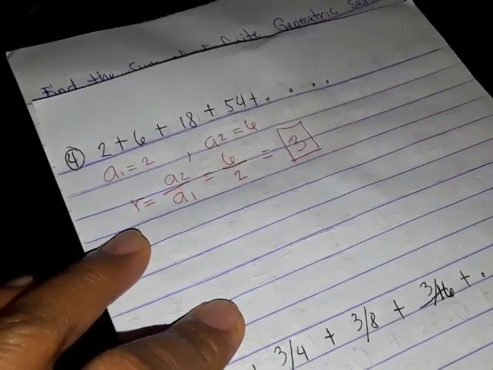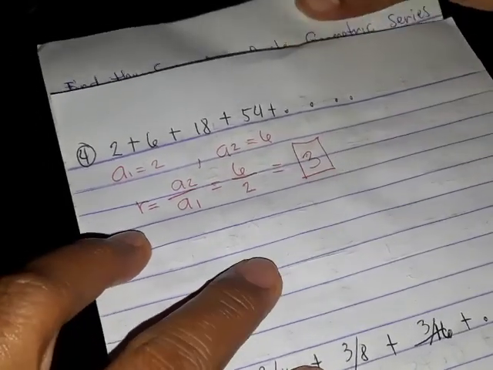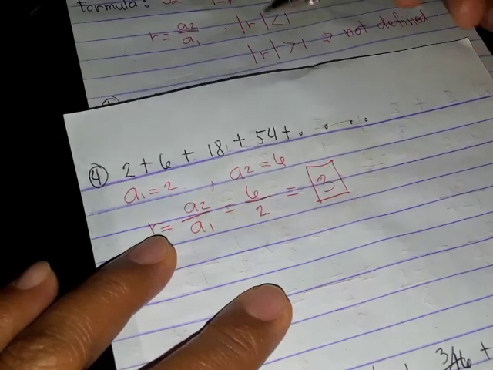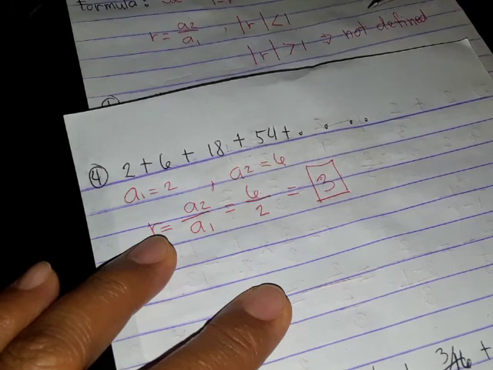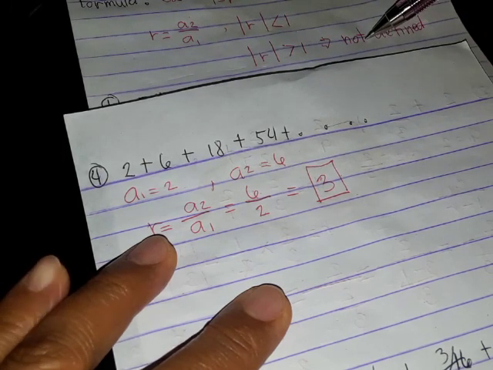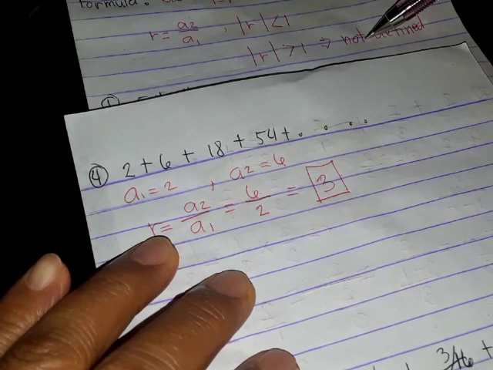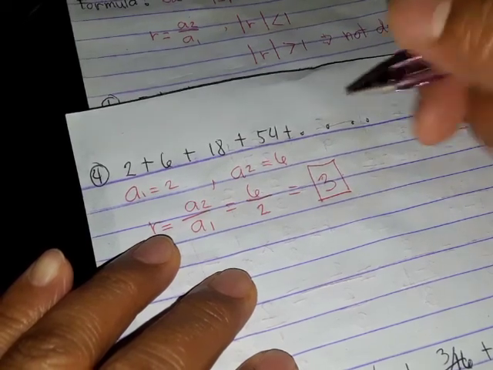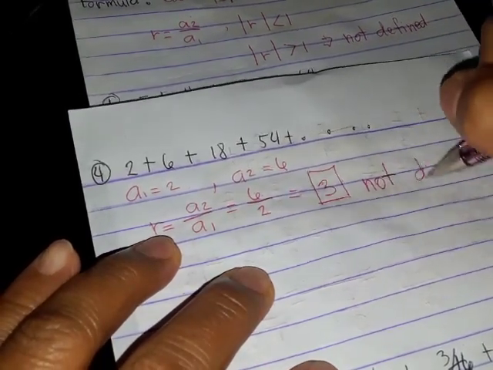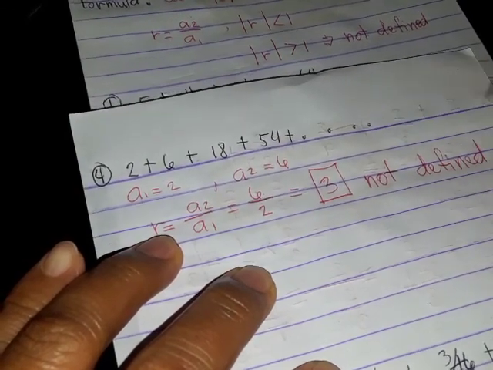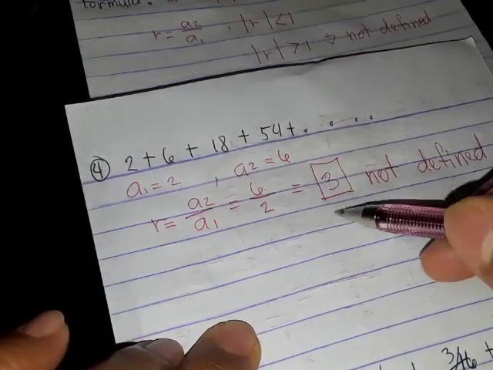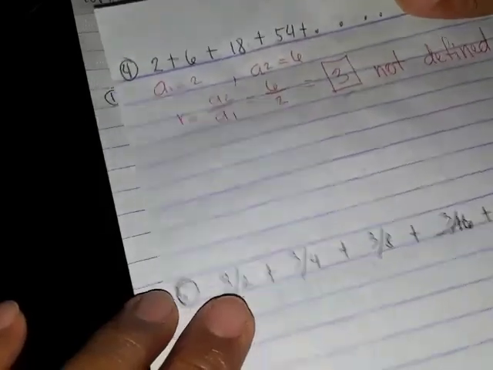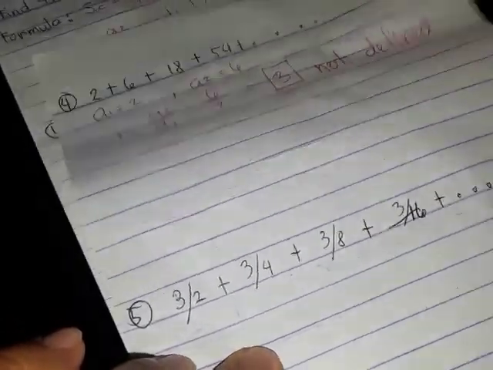Remember guys, the rule is the absolute value of r, what is the positive of 3, is greater than 1, it is not defined. It's not possible. The answer must be, our ratio must always be near to 0 or 1. Okay? So this is not defined. Okay? So, number 4, we need to stop there because our r is already greater than 1. Okay? So, let's move for number 5.